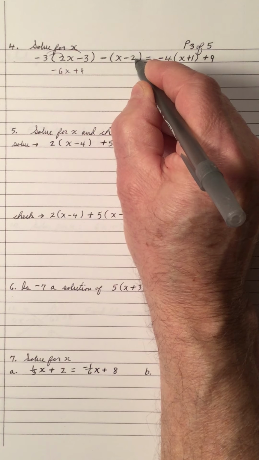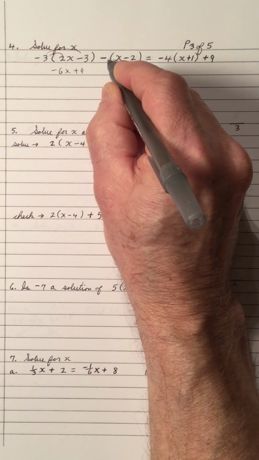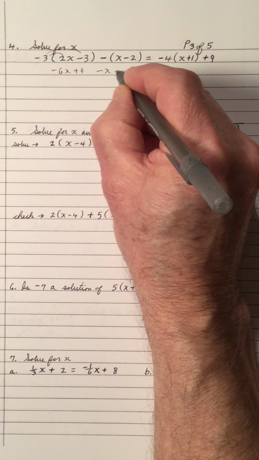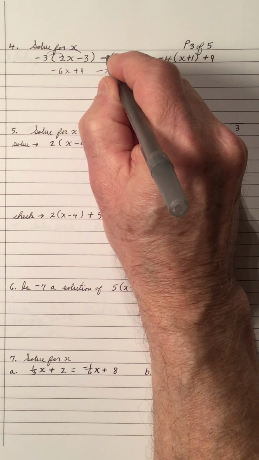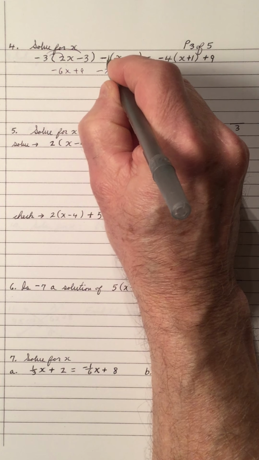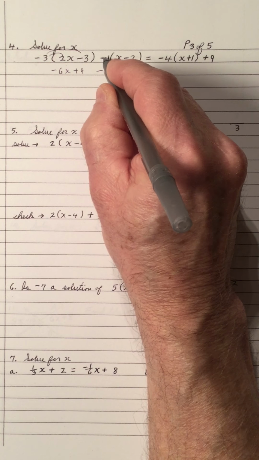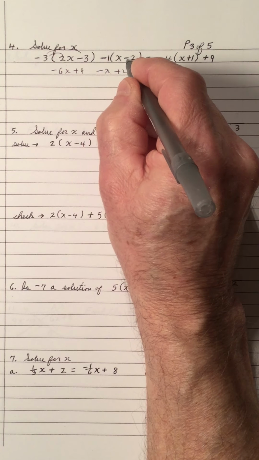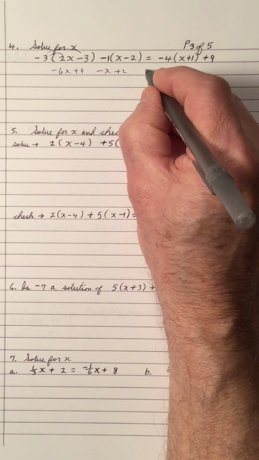And that's a subtraction. We can add on the opposite. So the opposite of a plus x is a minus x. The opposite of a negative 2 is a plus 2. Or we can put a 1 right here if you want. Call that a negative 1 times that. So negative 1 times x is negative x. Negative 1 times negative 2 is plus 2.